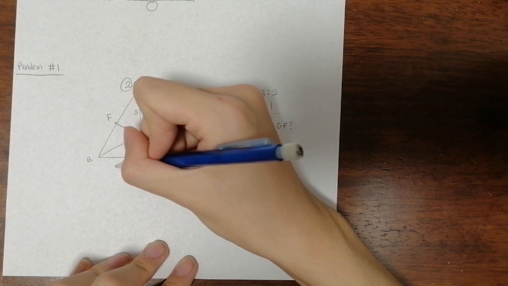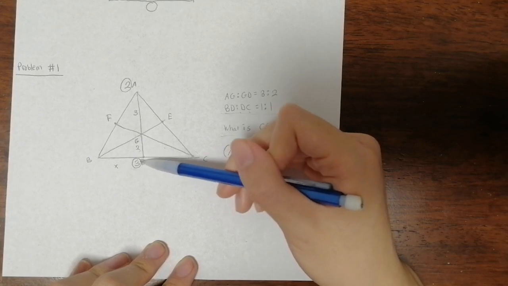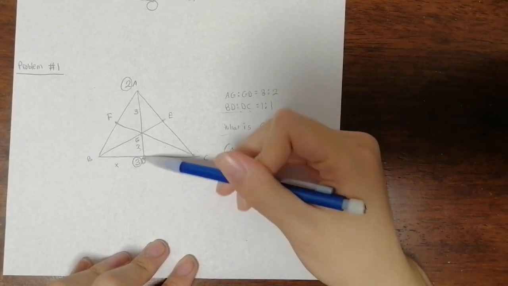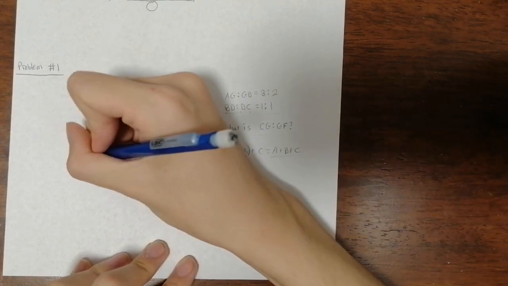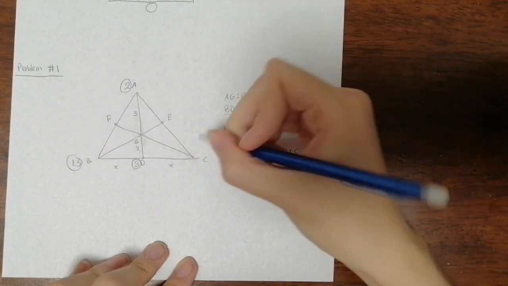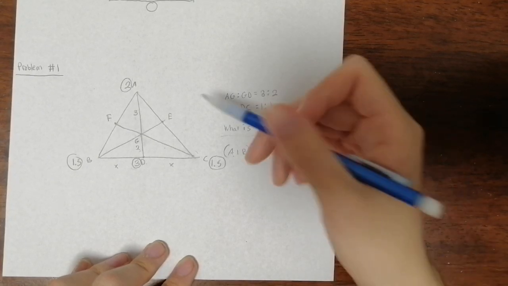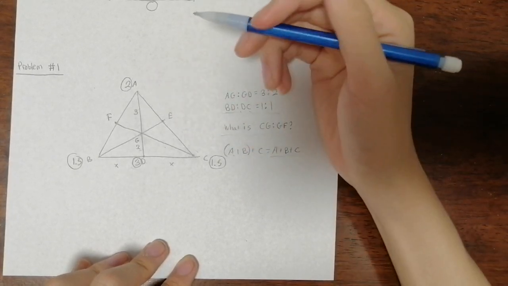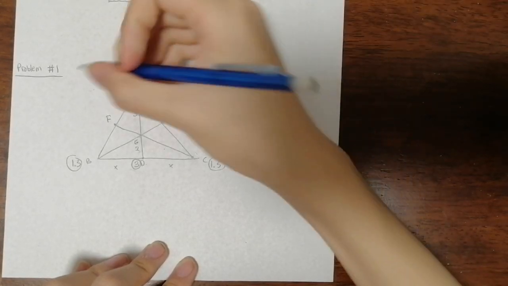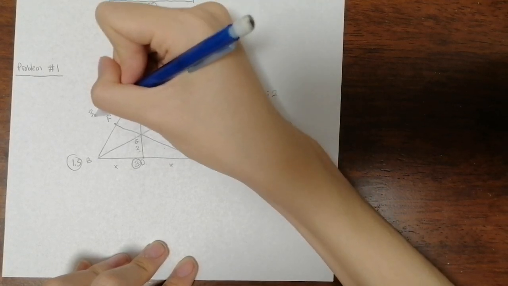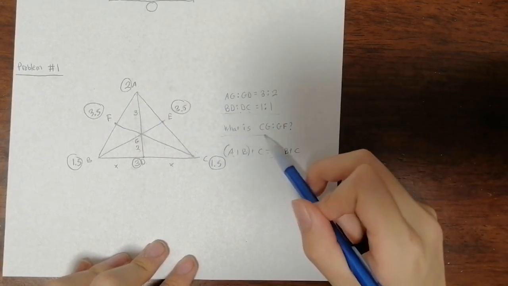Because this distance here is x and x, and the center of mass is going to be the sum. The mass at the center is going to be the sum of each part. So we know that B and C have equal masses, so each one has a mass of 1.5. And we can find the sums of E and F. So E is going to have 2 plus 1.5 is 3.5, and similarly F is also 2 plus 1.5 is 3.5. And we want to find CG to GF.